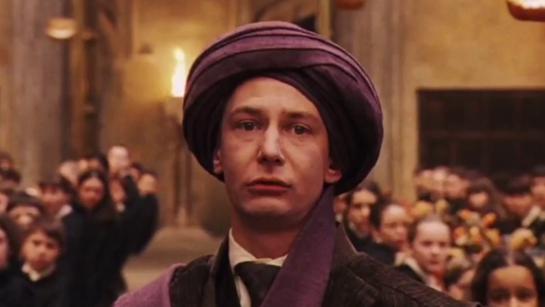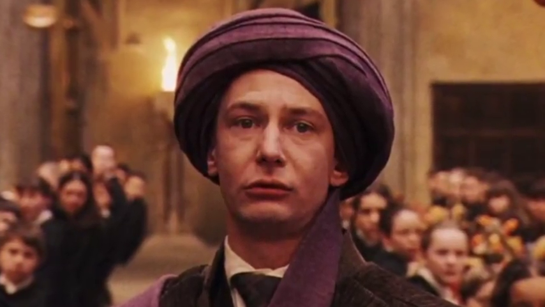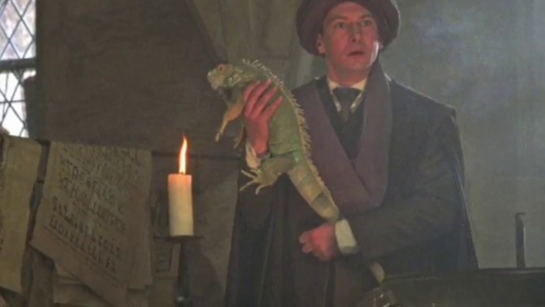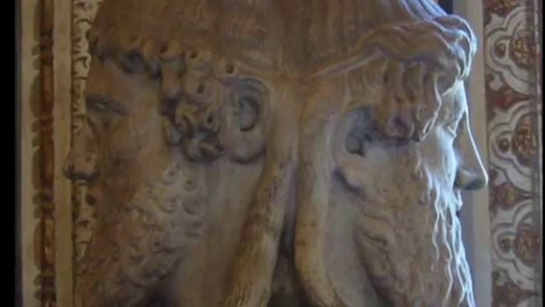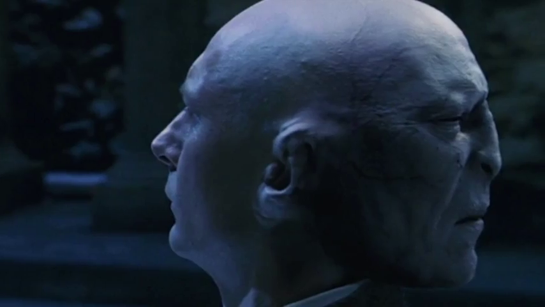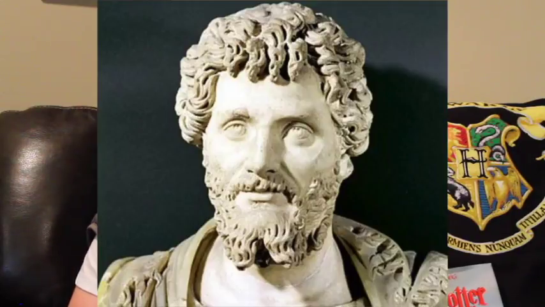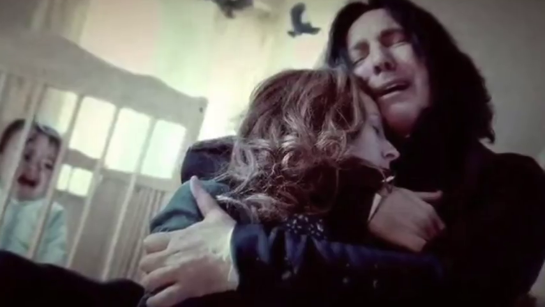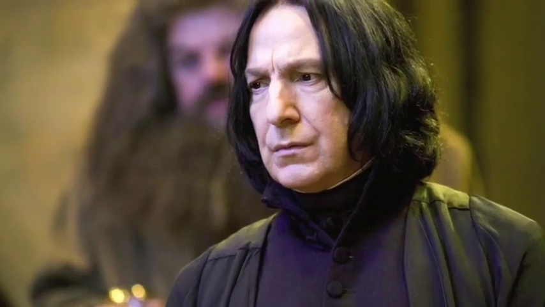In Greek and Roman mythology, Janus Corneus is the god of crossroads and choices, and he looks like this. Remind you of anything? Severus Snape's name can also be linked to ancient Rome through an emperor named Septimus Severus, who reigned from 193 to 211 AD. Severus also sounds similar to the word severe, meaning stern, which describes his teaching style quite well.